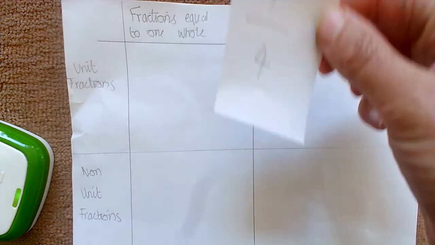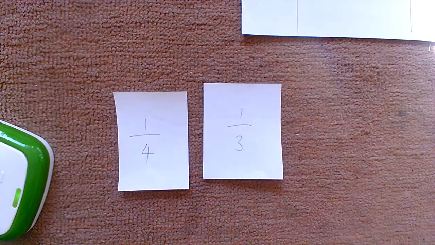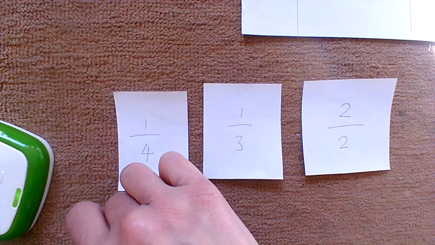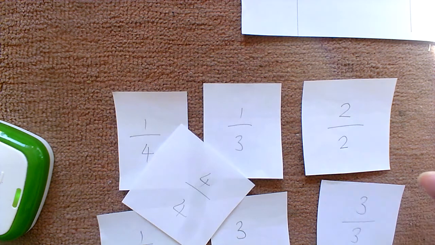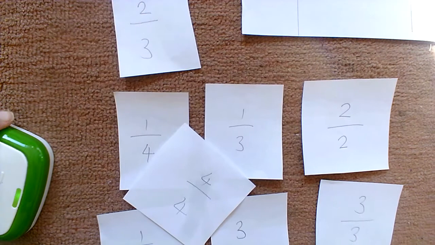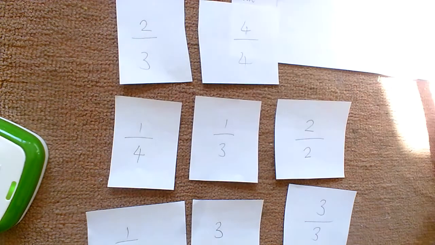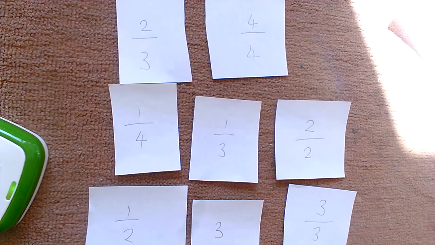Then I want you to write down these fractions, please. So write down all of these fractions. So we've got a half.